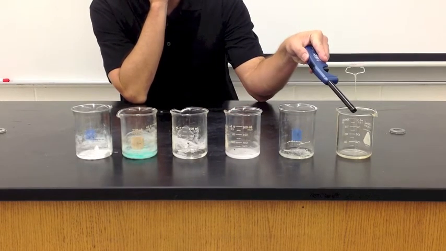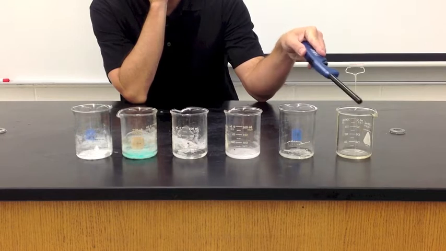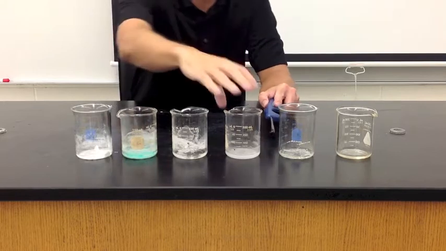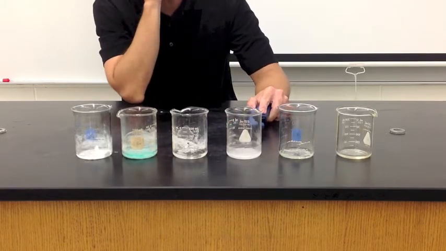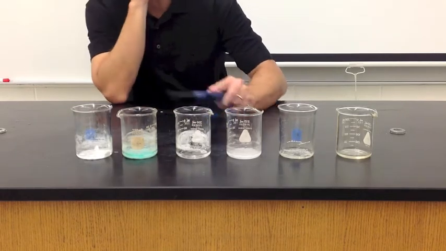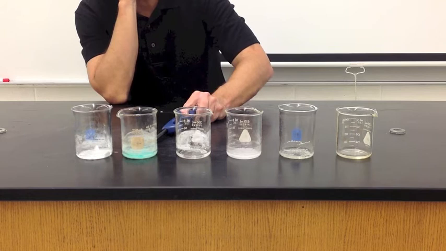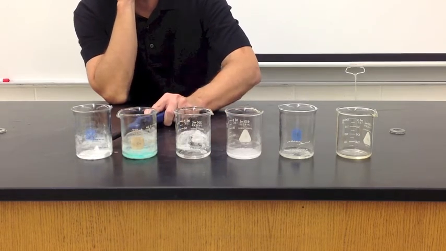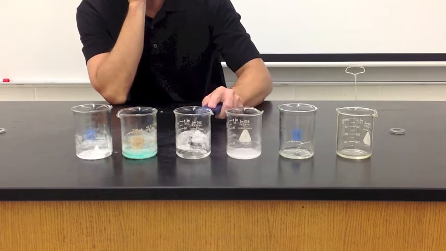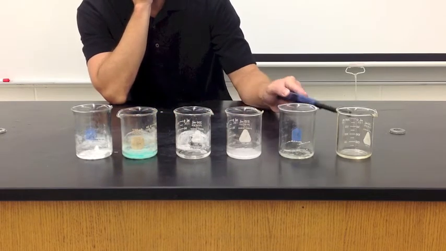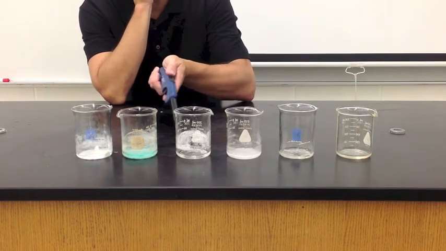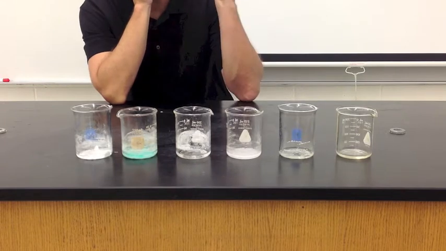This is a control. This is just methanol burning without anything in it. This is lithium chloride. This is potassium chloride. This is strontium chloride. This is copper sulfate. And this is barium chloride. And what we're going to do is we're going to ignite the methanol in each beaker, and we're going to see the color that each metal ion produces because of its different electron structure.